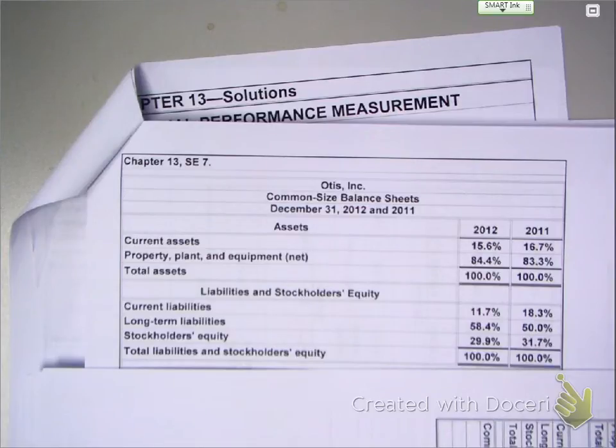We can also see that that same shift is taking place on the liability side in a greater percentage, okay? So they're taking on relatively more debt to their equity in 2012 to help finance those long-term assets. It's good from the standpoint that they're financing their long-term asset increase with a long-term debt increase. That's called matching your assets and your liabilities.